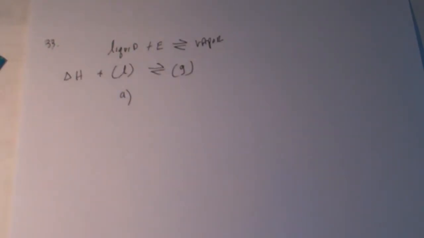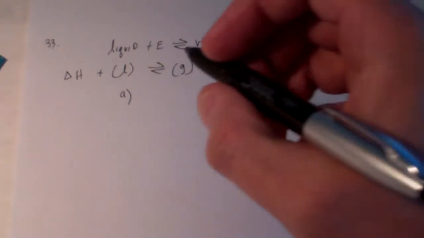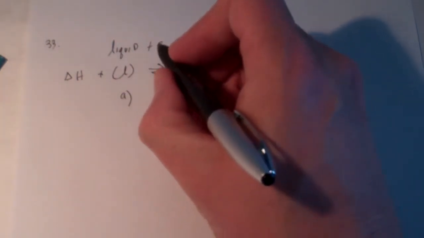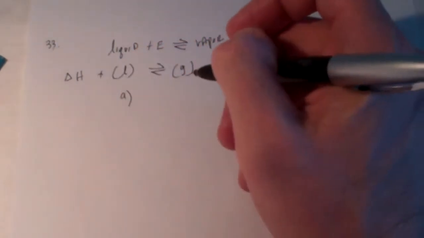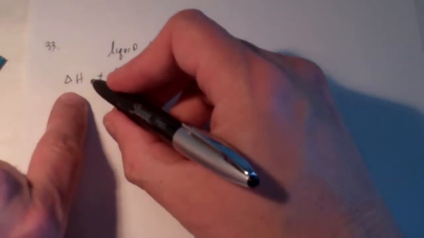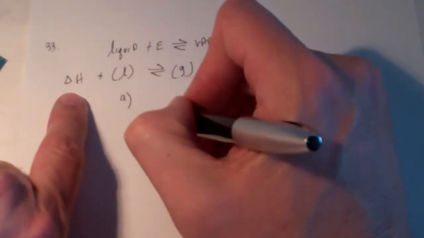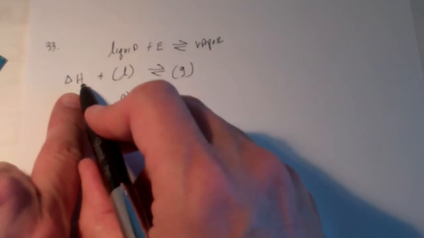says, suppose the temperature is increased and equilibrium is established at a higher temperature. So we're adding heat, we're adding energy. How does the final value of each of the following compare with its initial value? In each case, say higher, lower, or the same. So, if I add heat, what will happen to the rate of vaporization? So I'm adding heat.